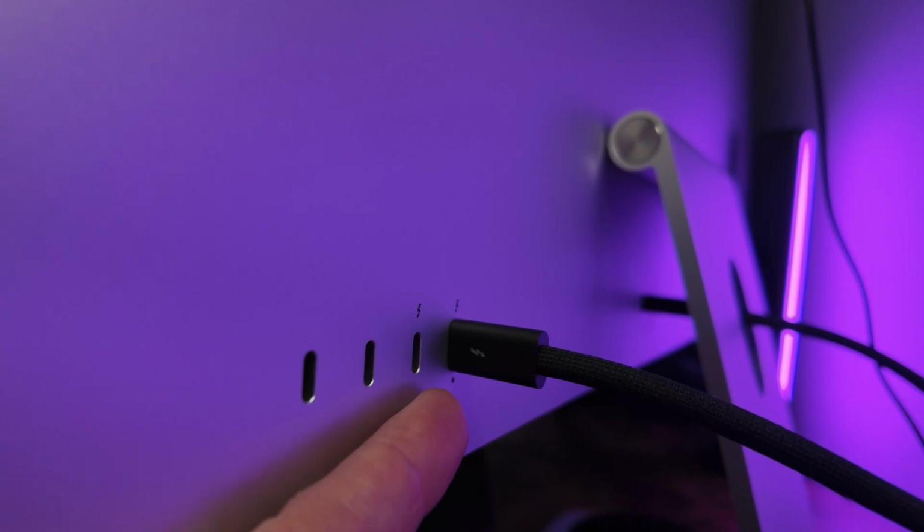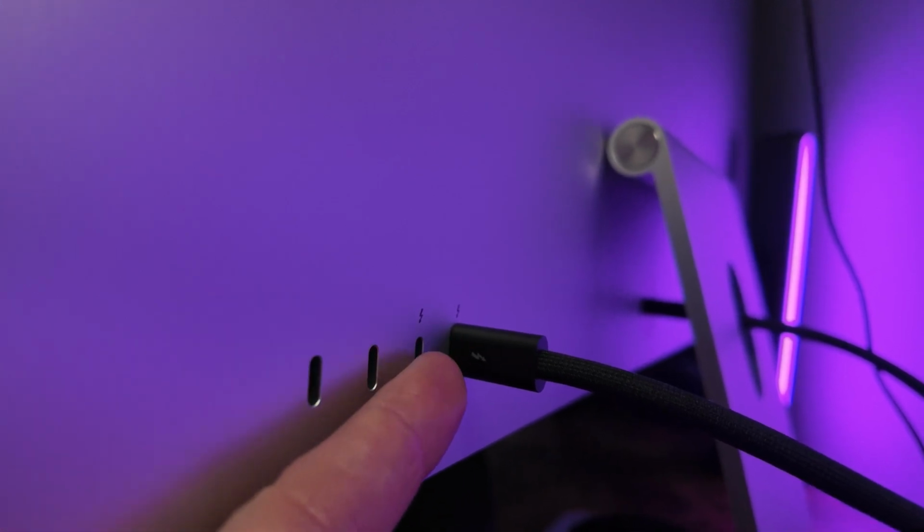Now as you can see here, I am connected to a USB-C Thunderbolt 5 port, and what you will notice is that the screen is currently working. Now what you can do is try a different port to see if this one is faulty for whatever reason, and if it works in a different port, you know that this one is faulty, if that's the one that you're using on your device.